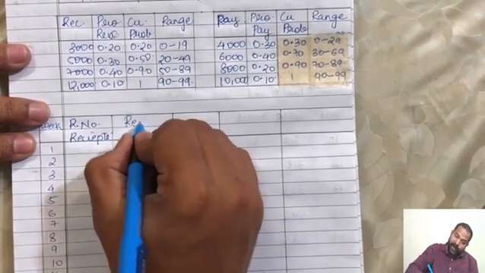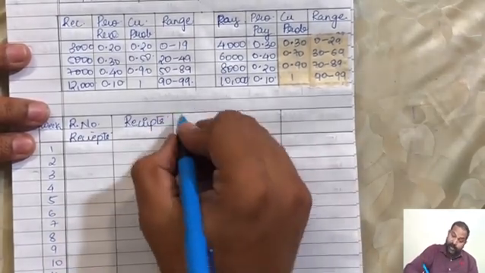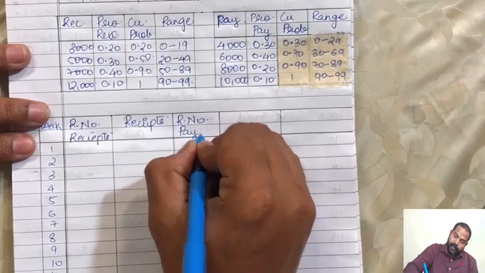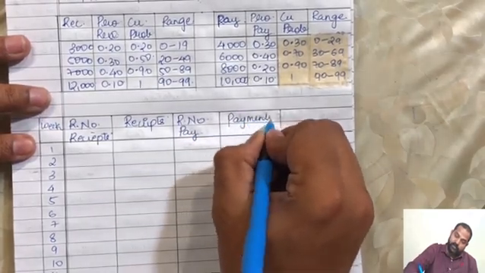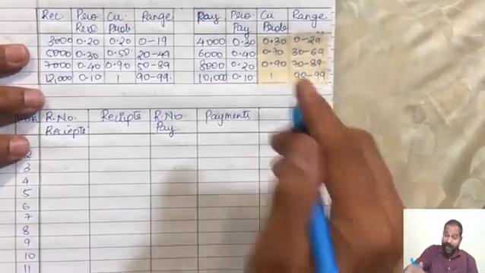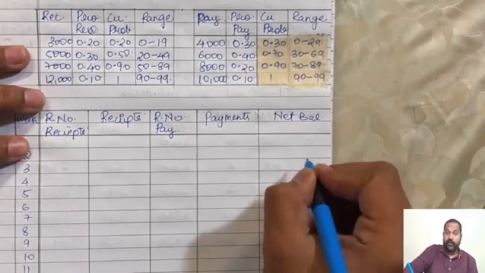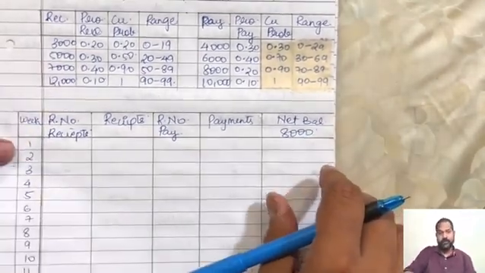Then I am going to have receipts. Then I am going to have random number for payments. And I am going to have payments. And here I am going to write down a net balance with an opening balance of 8,000 rupees.